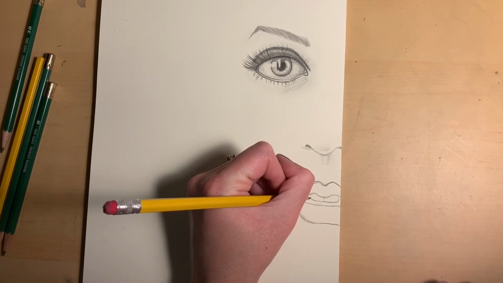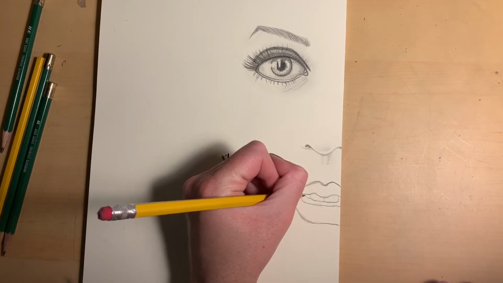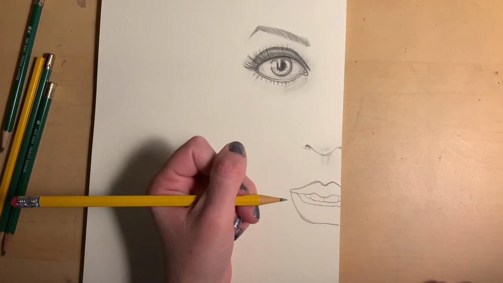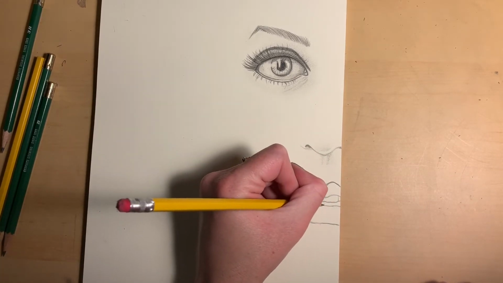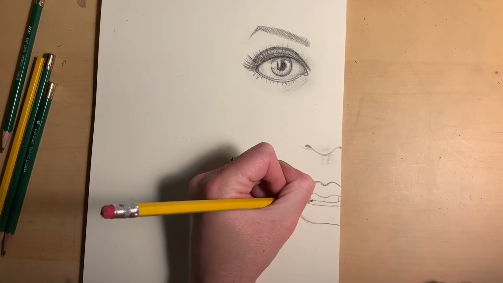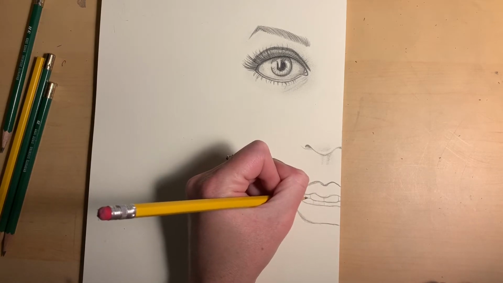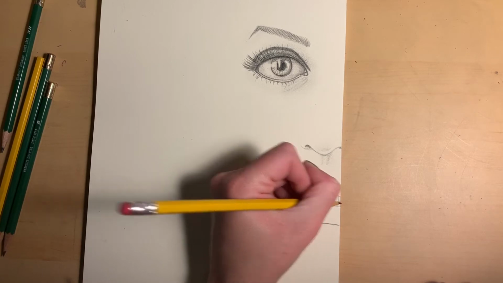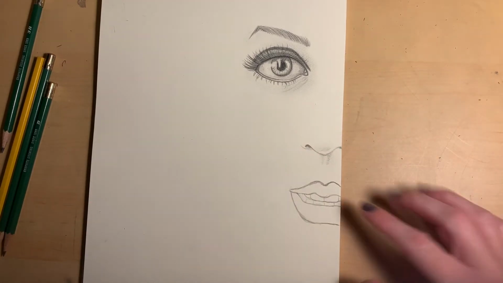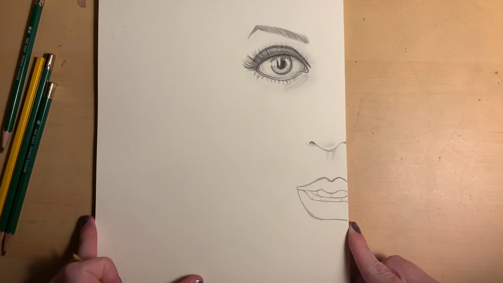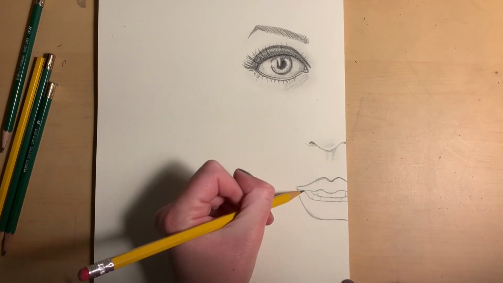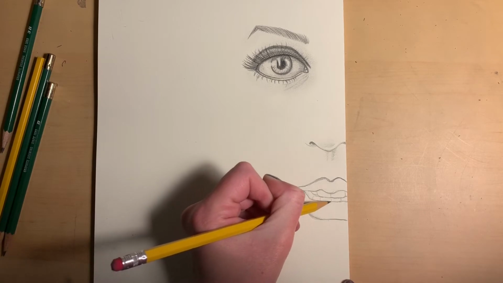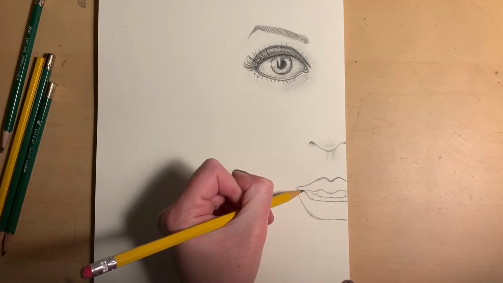Okay. We have one here going up and over. You can't really see. Then we have some teeth down here. Okay. So there's our lines for our teeth. Okay. Looks kind of silly right now compared to our eyeball and our nose, but we're gonna get there. Hang in there.